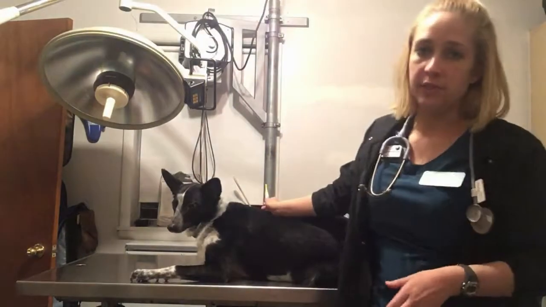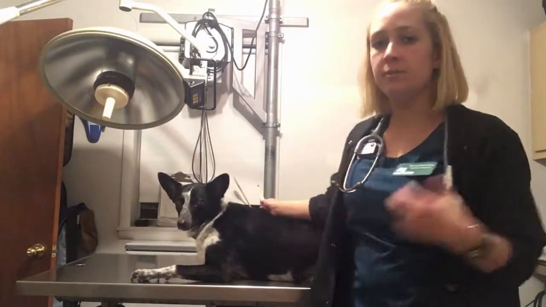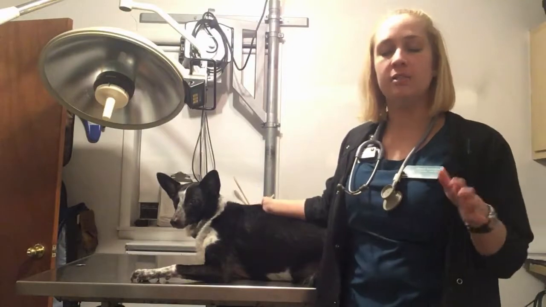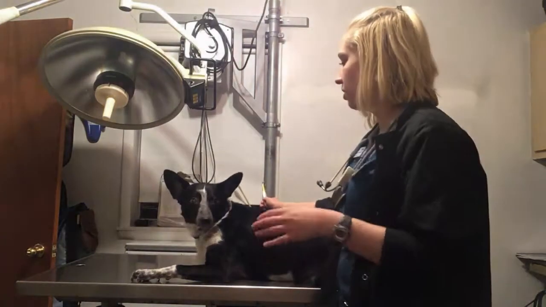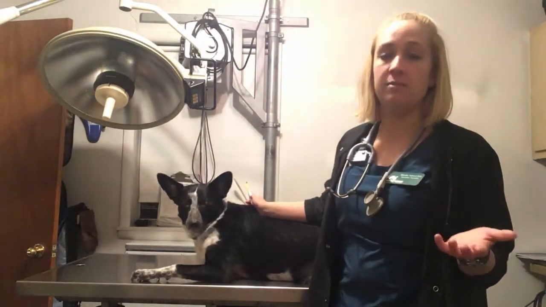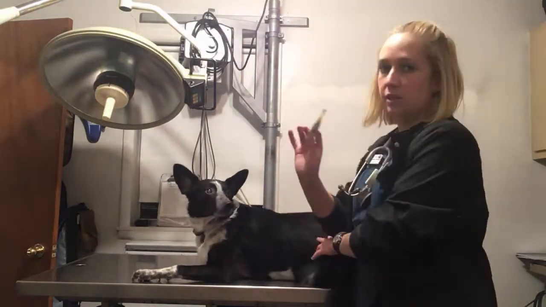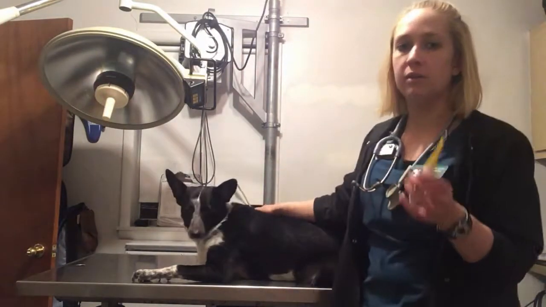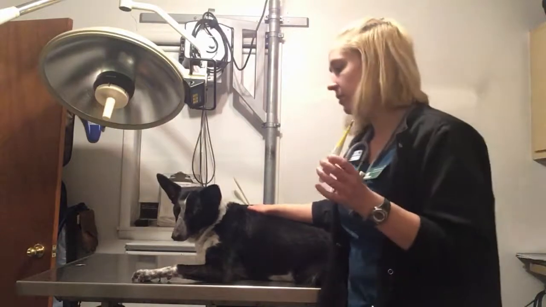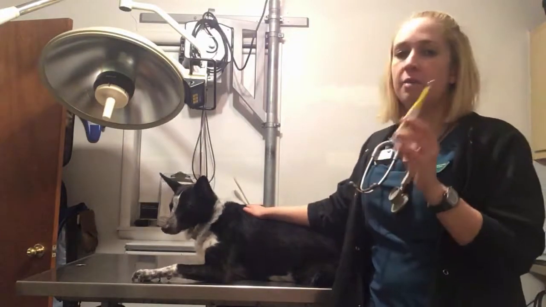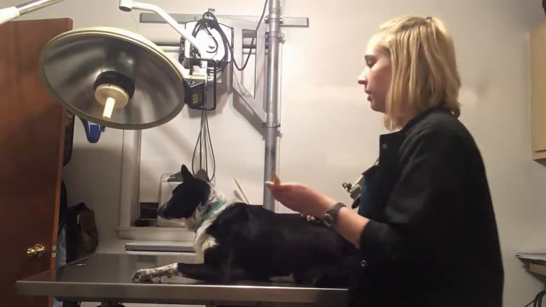Okay, so when you are doing the physical exam, the main thing that you are going to be doing is a TPR and auscultating the heart and lungs. The first part of TPR is going to be temperature. So we're going to get a thermometer, and we just have a regular thermometer here, and I'm going to insert it rectally. Do make sure you have lube, plenty of lube.